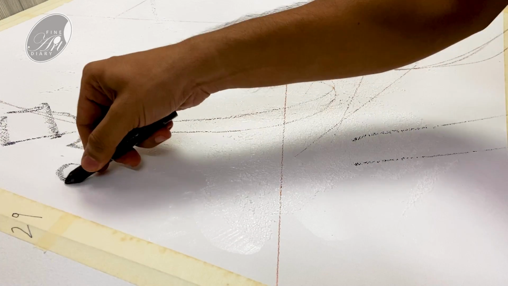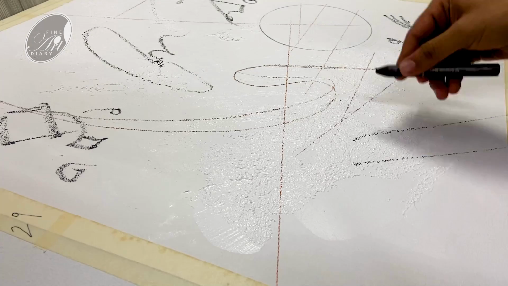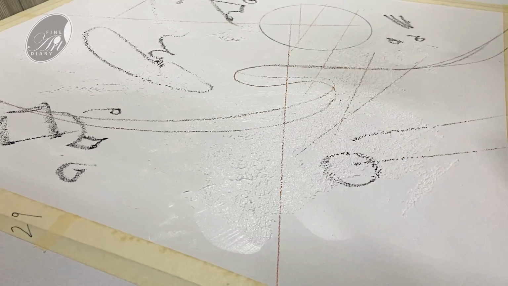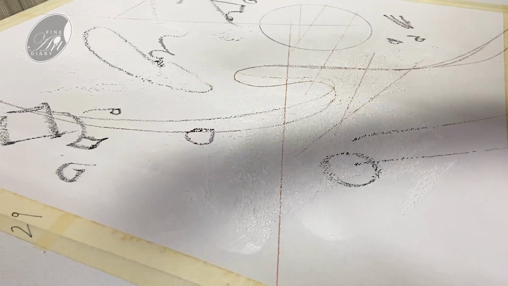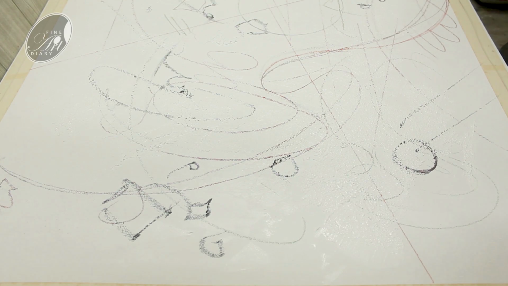This is a water-soluble graphite stick I am using for my drawing. It can be diluted by the water and can create beautiful effects. Here I have added a couple more lines. Now let's add pigments on it.